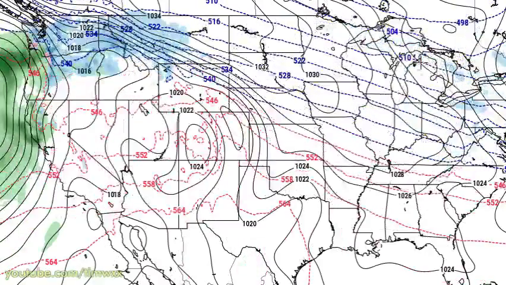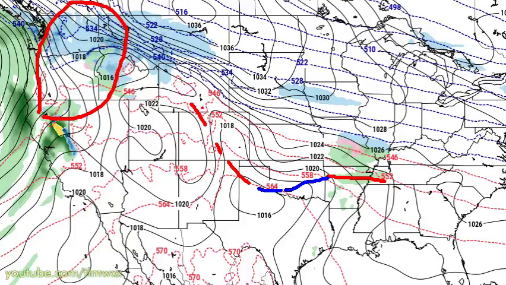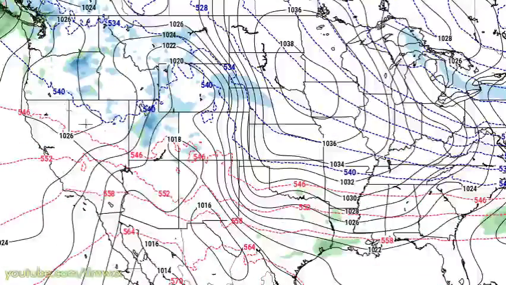Then going through to Thursday and Friday, Pacific's starting to get a little active out here. Looks like we bring the Great Plains front a little bit south, developing a little bit of precip with that. Then that high just kind of noses southward over the weekend.